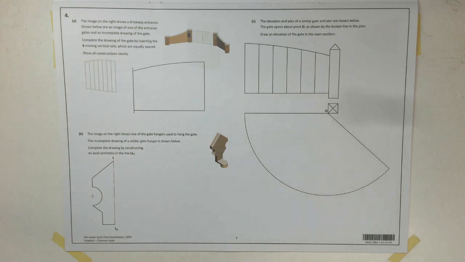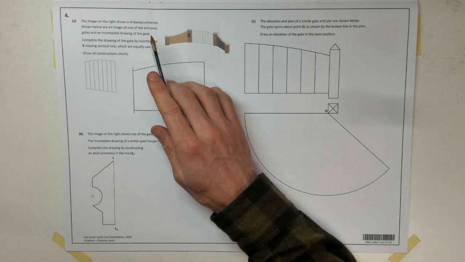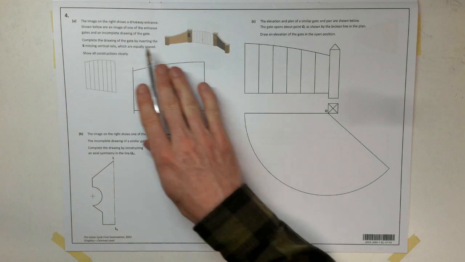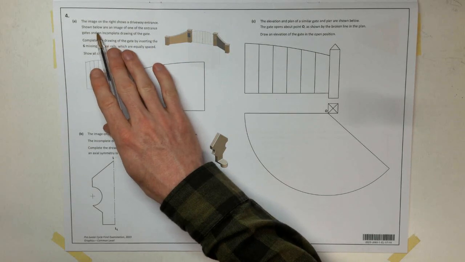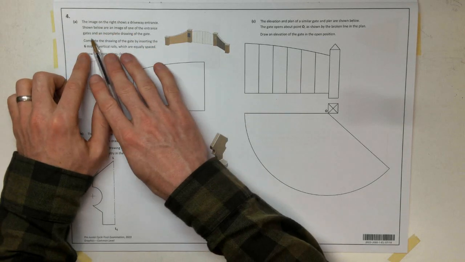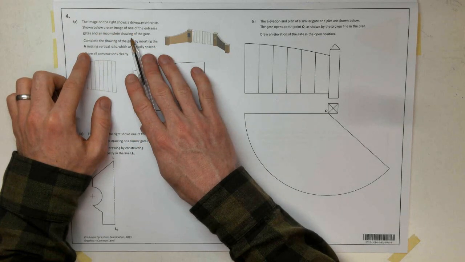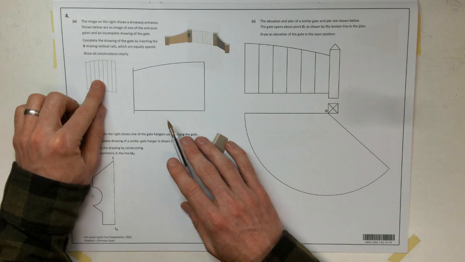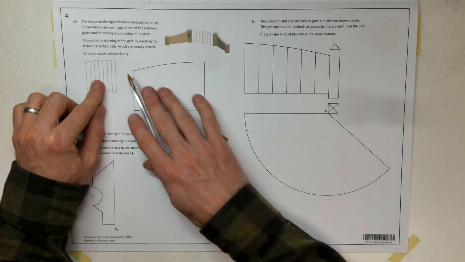So welcome to the DEB Pre-Junior Cert Graphics exam in 2023. We're looking at question 4 here. The image on the right shows a driveway entrance. Shown below are an image of one of the entrance gates and an incomplete drawing of the gate. So we've got a gate there and an incomplete drawing of the gate.